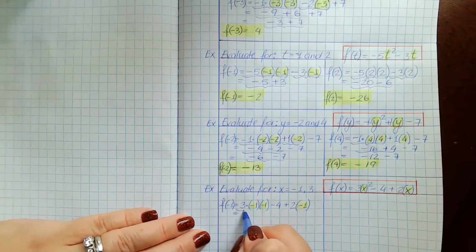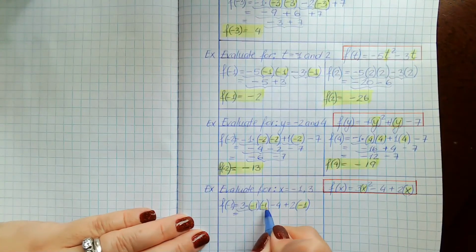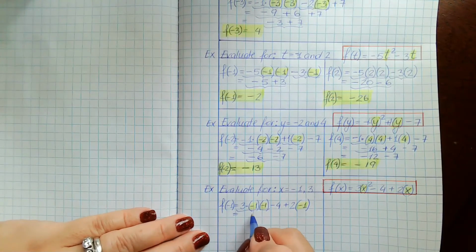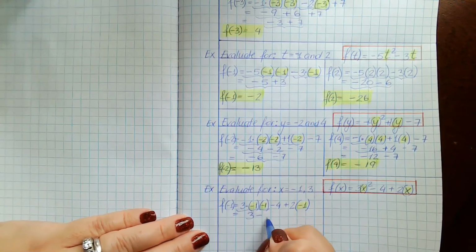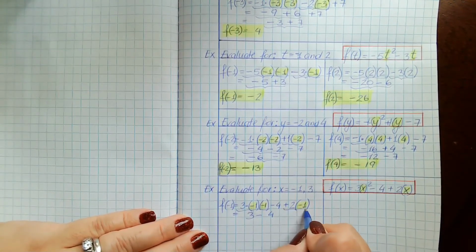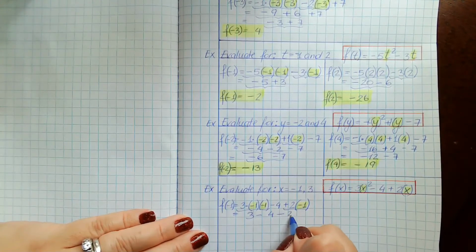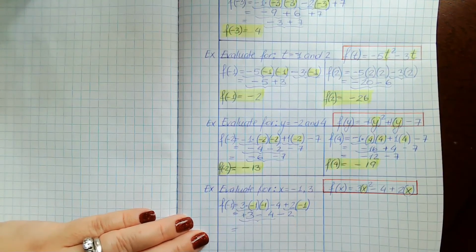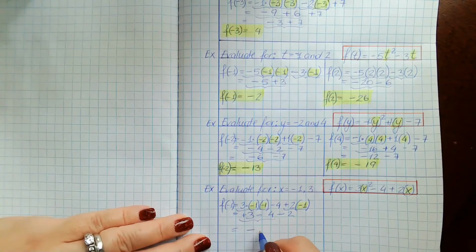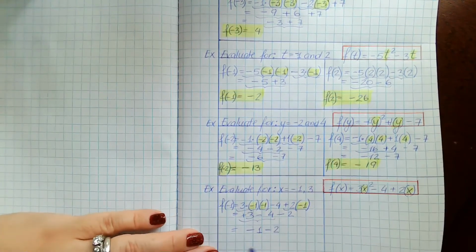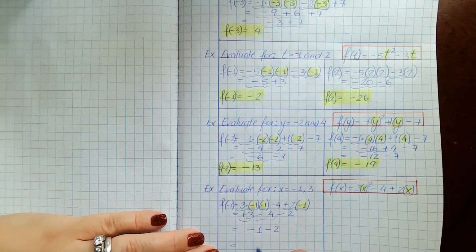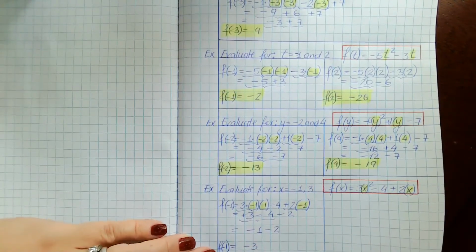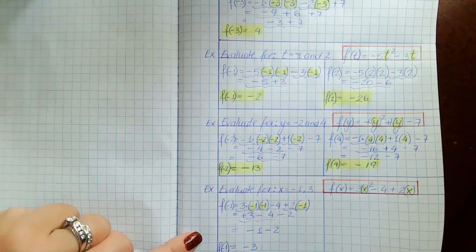Order of operations. 3 times 1 times 1 is still 3, and it will be positive because negative times negative is positive and times another positive. So 3 minus, bring down the 4. Then I have this multiplication, positive times negative. That would be -2. 3 minus 4, 3 is positive, 4 is negative. Subtract, keep the sign of the bigger number. That would be -1 minus 2. Negative and negative, add the numbers, keep the sign, that would be -3. The function of the value for x, -1, simplifies to -3.